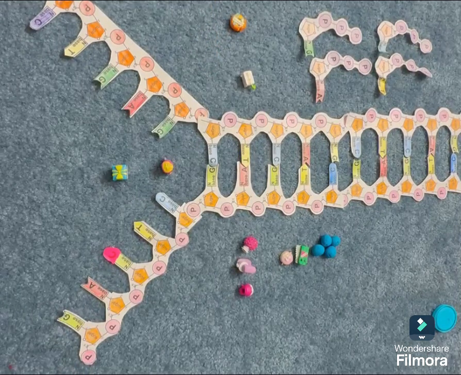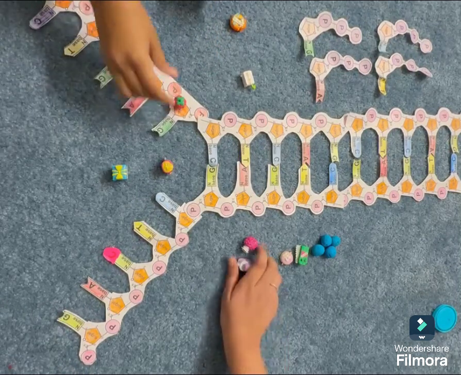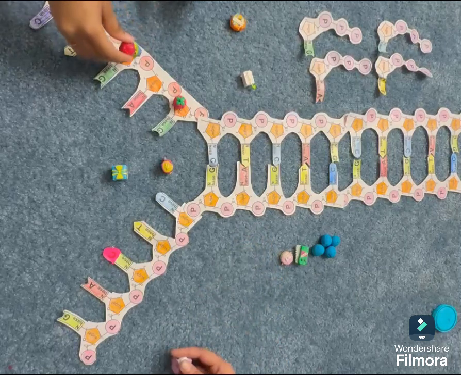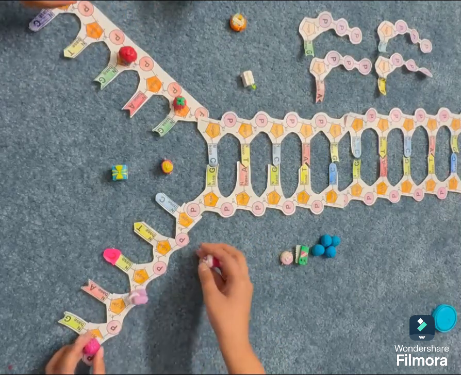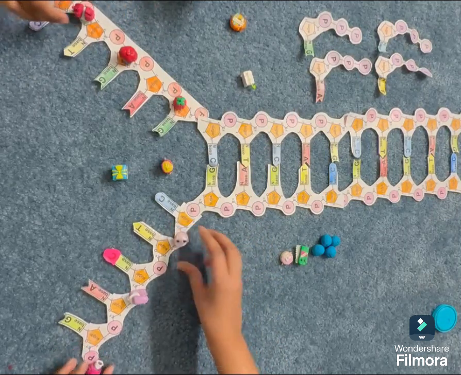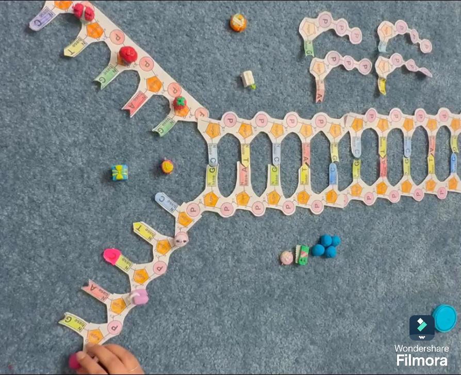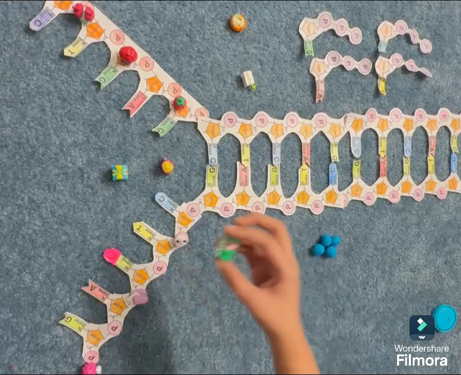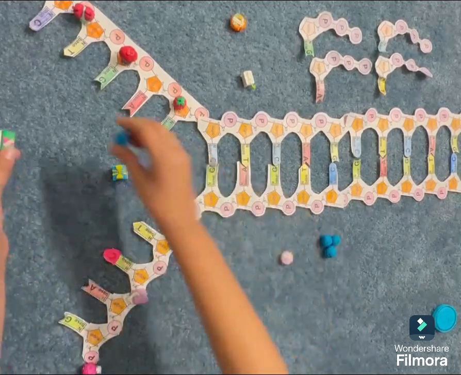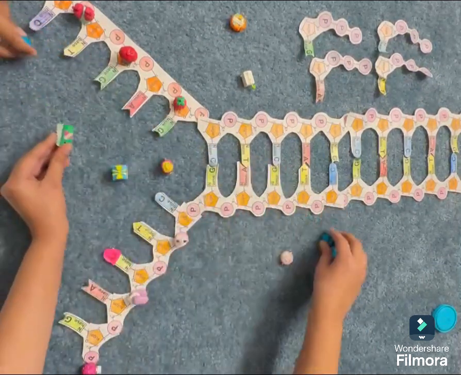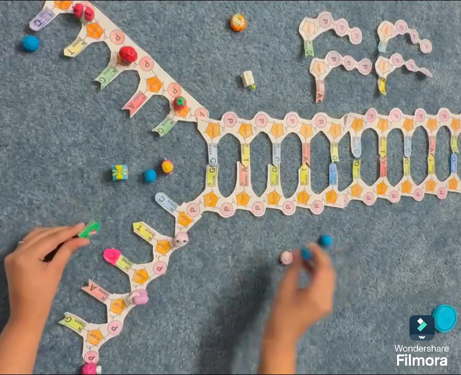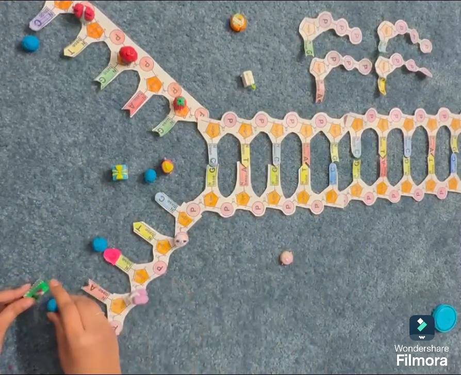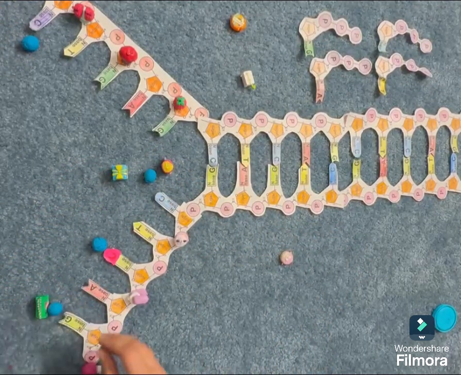As the strands separate, single strand binding proteins quickly attach to keep them from coiling back together. Primase lays down an RNA primer, which acts as the starting point for the enzymes to begin synthesizing new DNA.